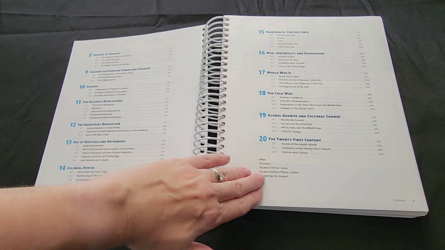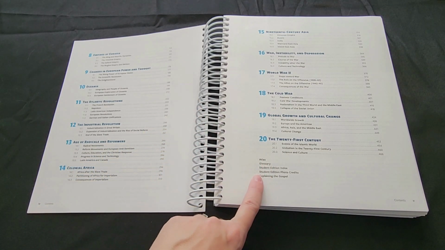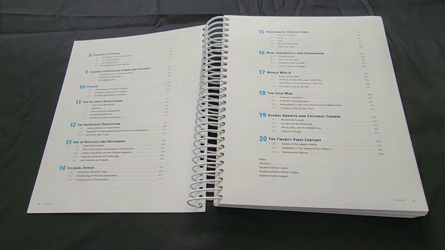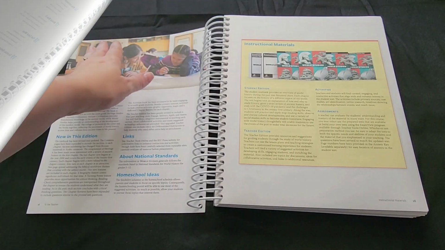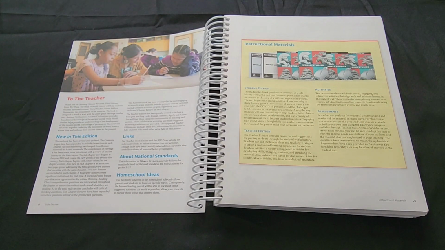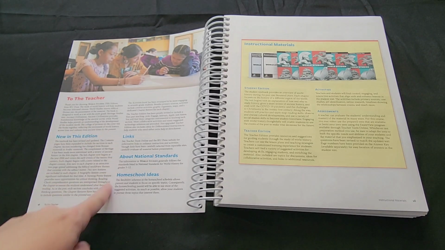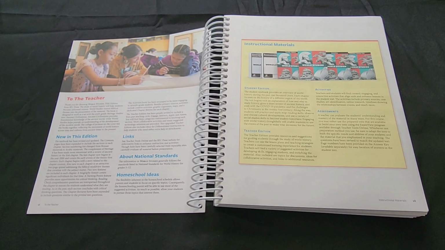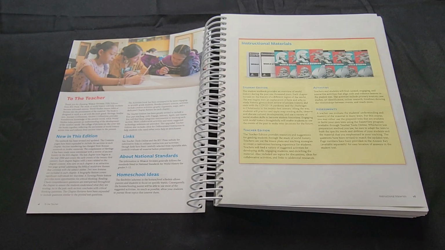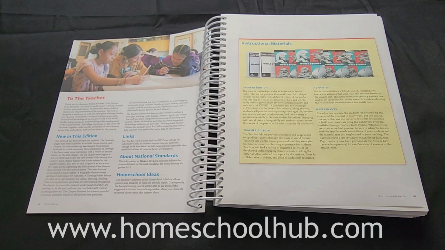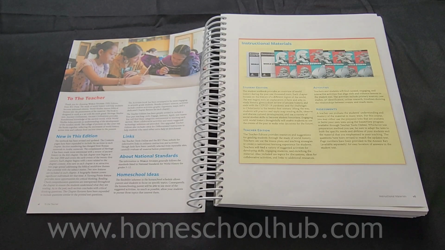And then we have some information that can be found at the end of both the Teacher's Edition and your student textbook. The To the Teacher page offers some helpful information for you as a homeschool parent and teacher. The section highlighting what's new in this edition can be very helpful, especially if you've used a previous edition of World Studies. This course offers links to different websites or videos to help enhance the lessons. You can access those in the Course Resources section of your parent account on the Homeschool Hub.